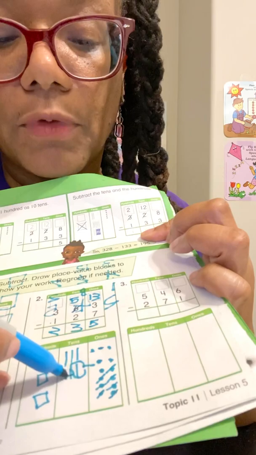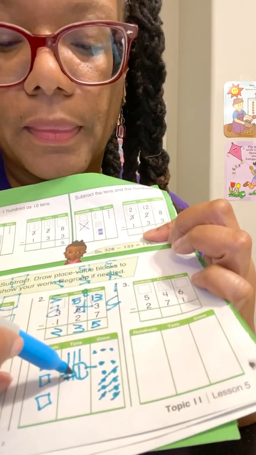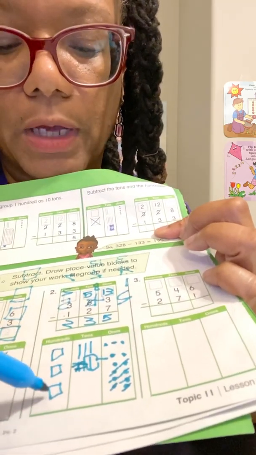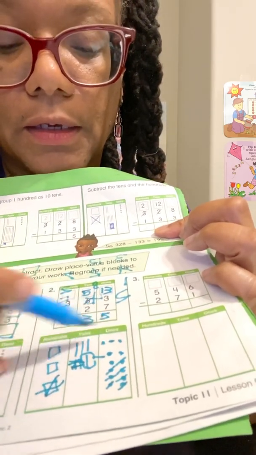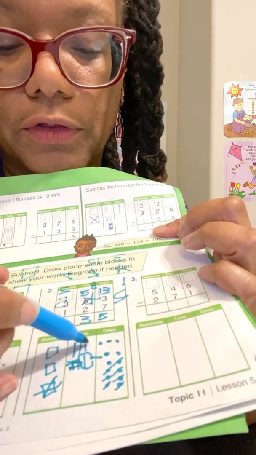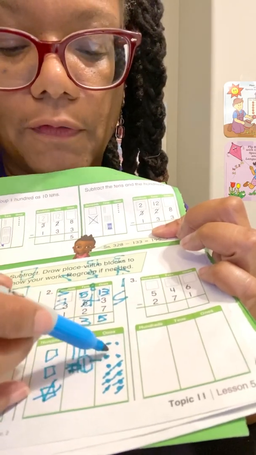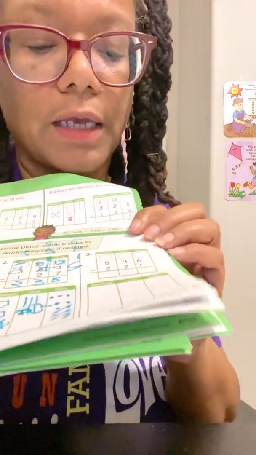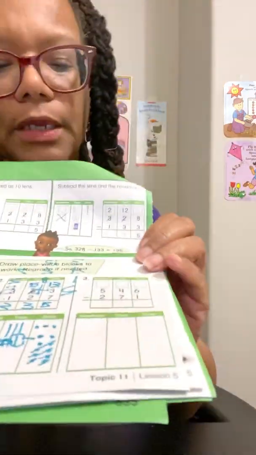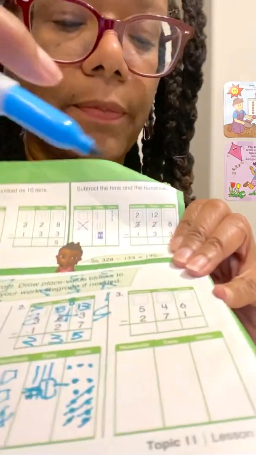We move here. 1, 2. Take away 100. 235. So both of them add up. Get it?